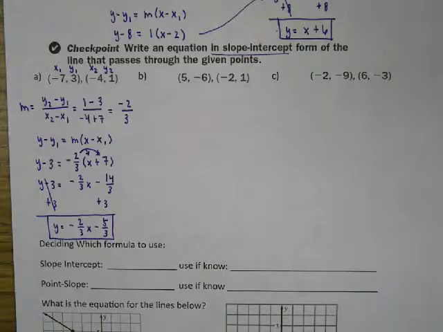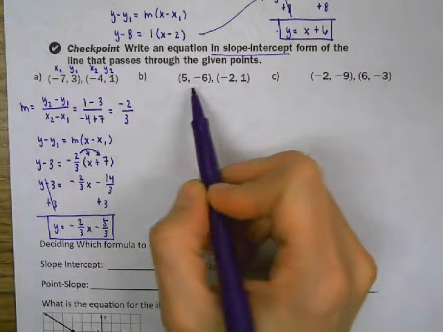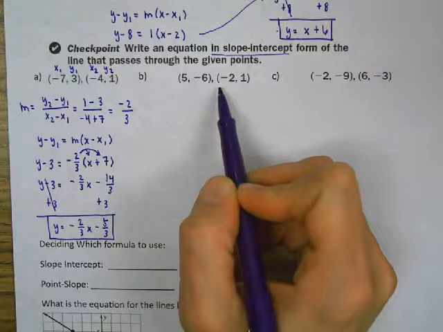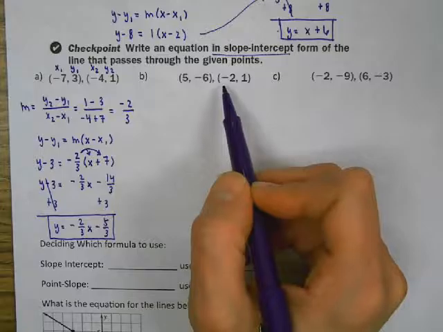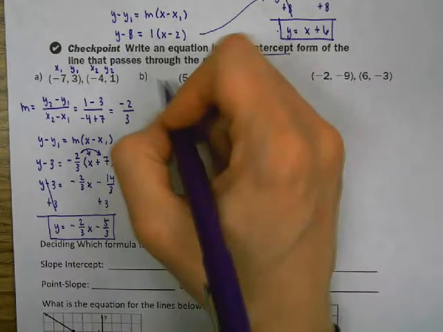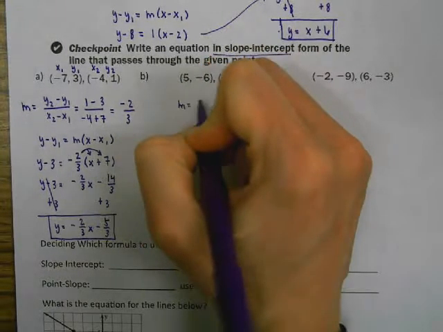Okay, we'll just go ahead and do one more. So let's look at example B. Again, I'm trying to find the equation in slope-intercept form of the line that goes through these 2 points. I know I need a slope, so that's what I'm going to do first.